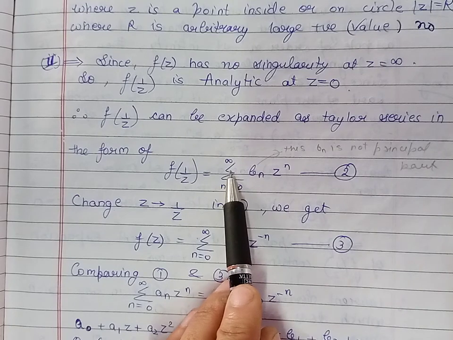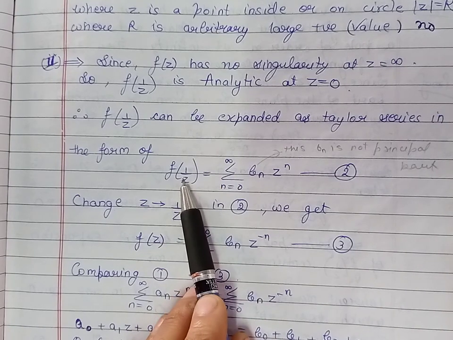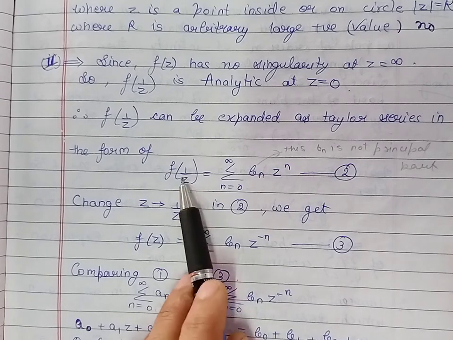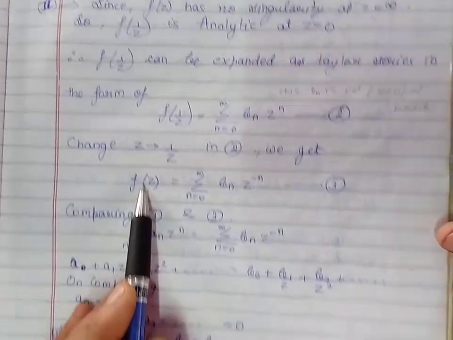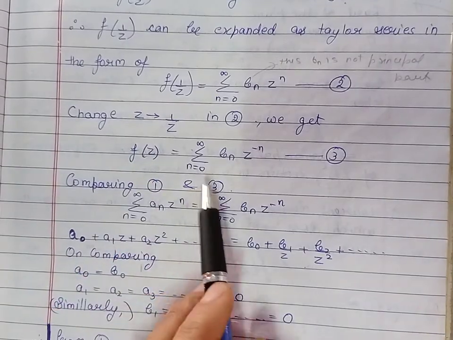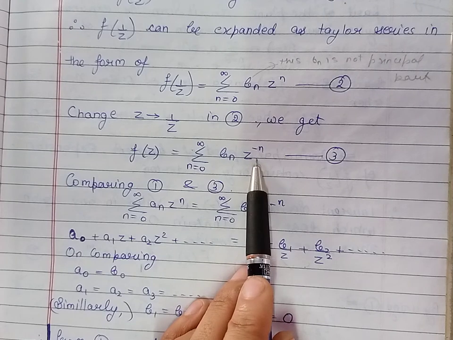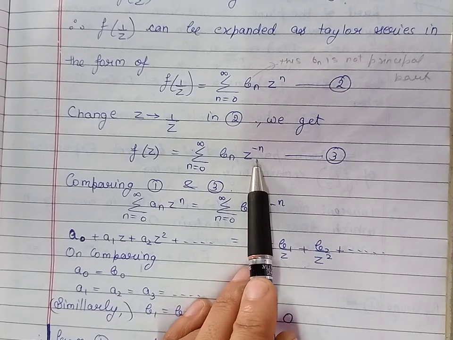Now from here we can obtain f of z by replacing 1 upon z by its reciprocal. So f of z will be given by summation n varies from 0 to infinity bn into z raised to the power minus n.